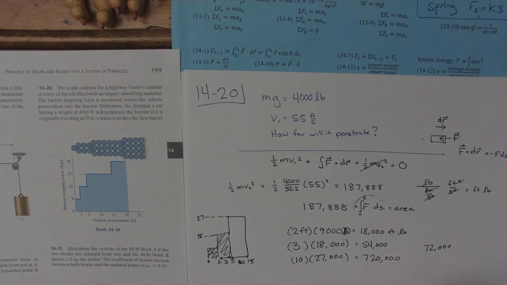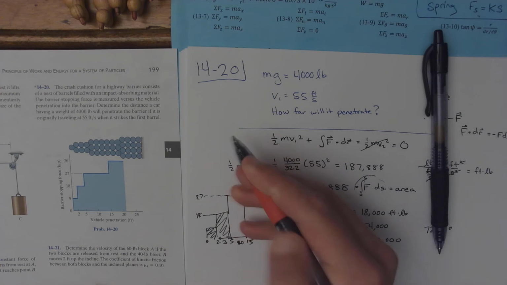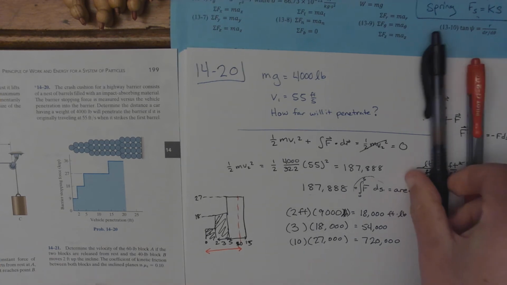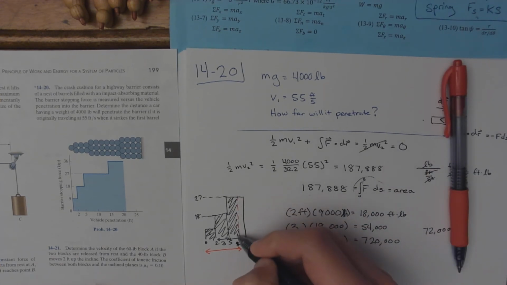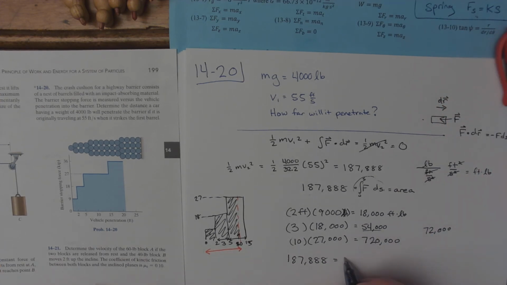So to figure out how far it makes it, well, let's say that would be something like this. This is the distance that I'm looking for. And this total area should be equal to 187,888. And I already have 54,000.